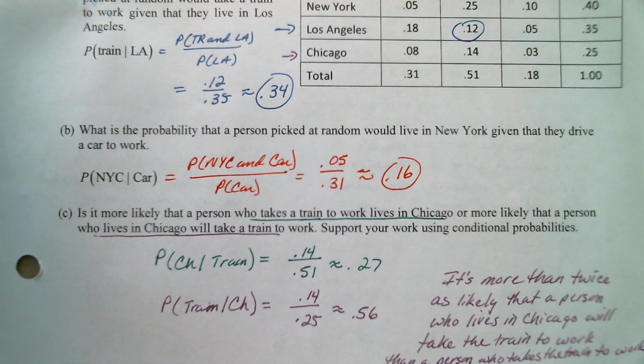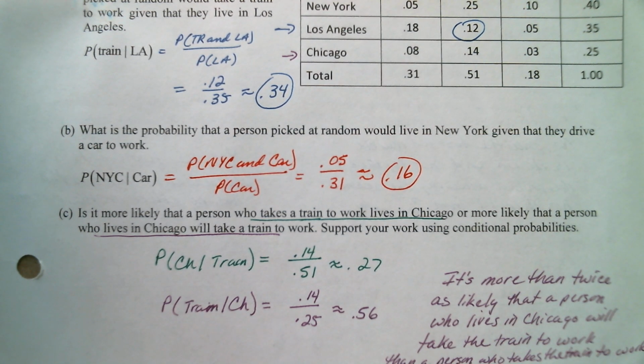And C, is it more likely that a person who takes a train to work lives in Chicago, or more likely that a person who lives in Chicago will take a train to work.